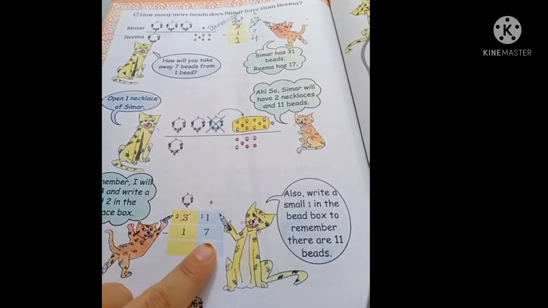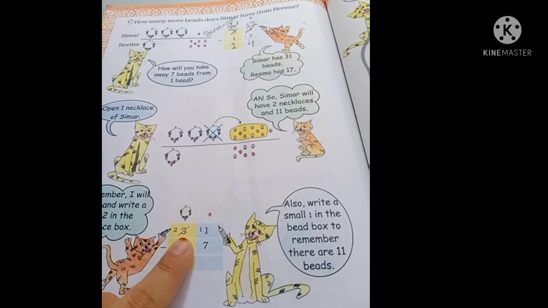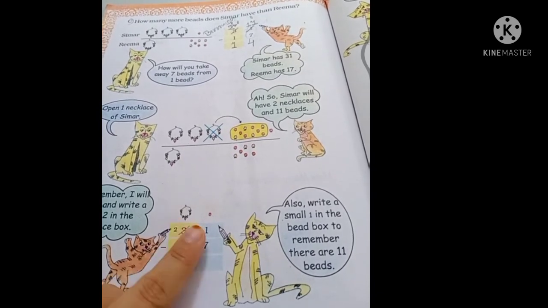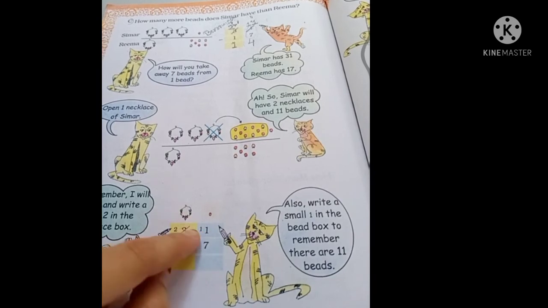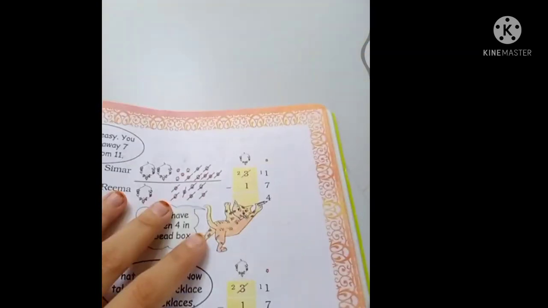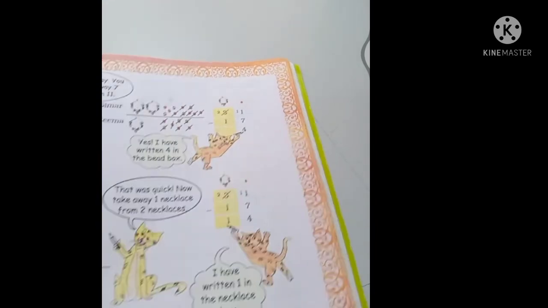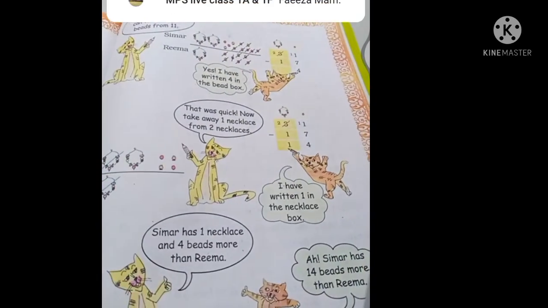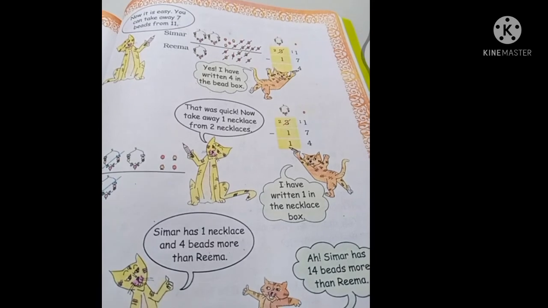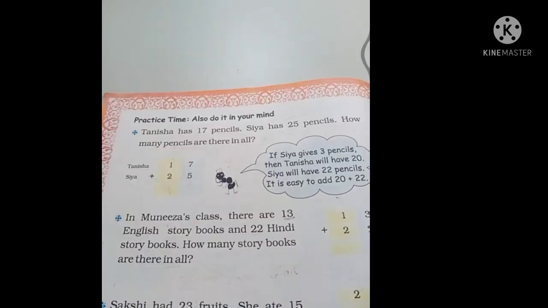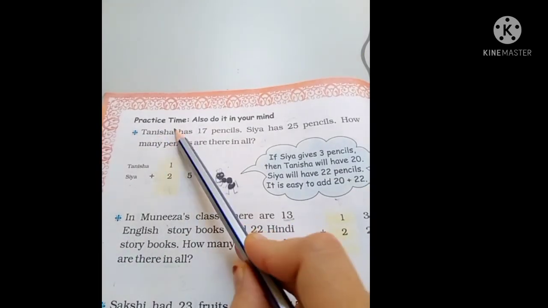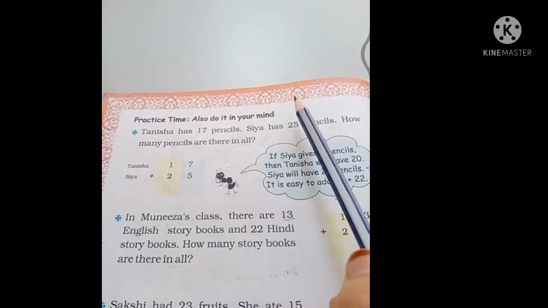See, step by step. First they did the borrowing concept by cutting 3. 3 becomes 2. This 1 becomes 11. Then from the 11 they subtract 7. So answer get 4. Then from 2 he subtract 1, so they get answer 1. Clear everyone? So this all the subtraction step by step given in your textbook. So if you don't want to write down it, it's okay. Clear? Everyone understood? Now students, on the next page here, now practice time, also do it in your mind.